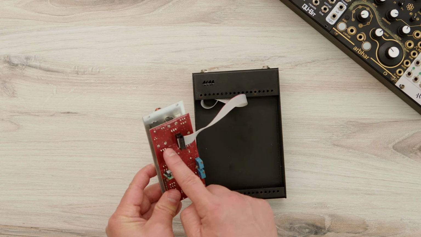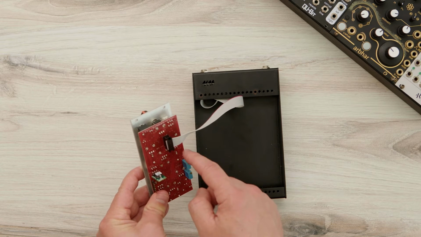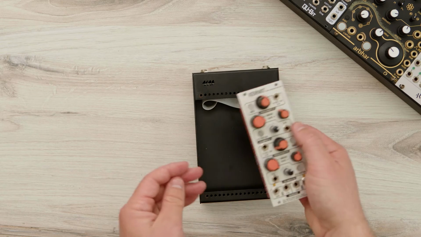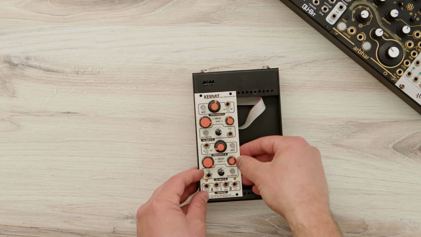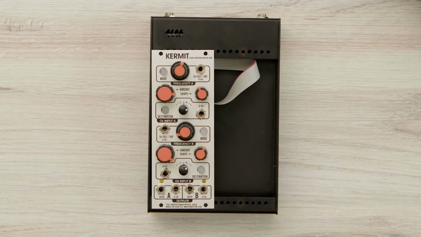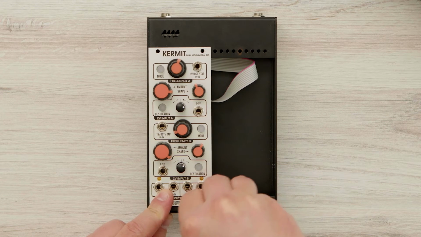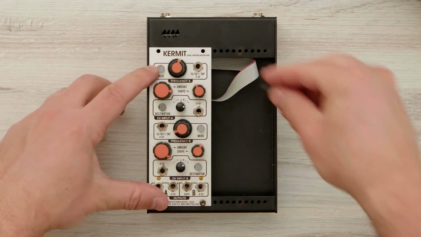Do not reverse the polarity. Most modules have diodes to protect against reverse polarity, but you can really mess up stuff in your case. So pay lots of attention to plugging your modules in the right way. Once power is connected, just grab a couple of screws and connect the module to your case.